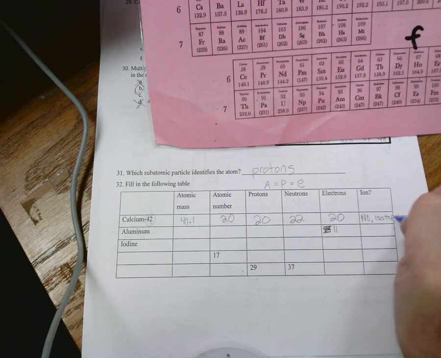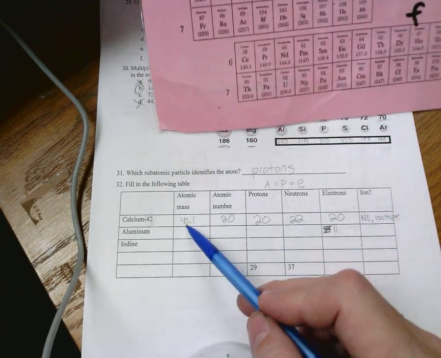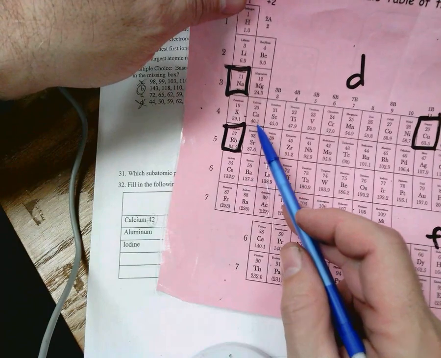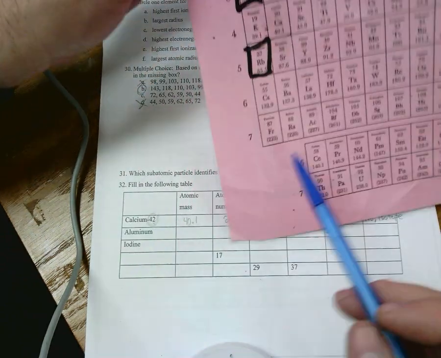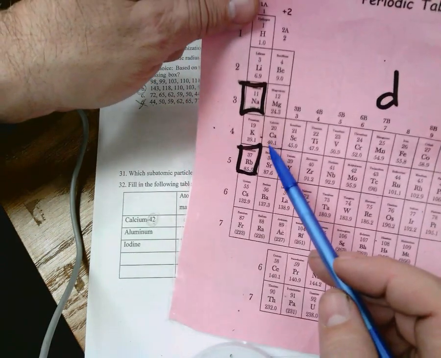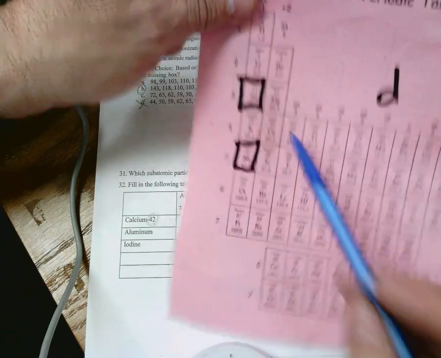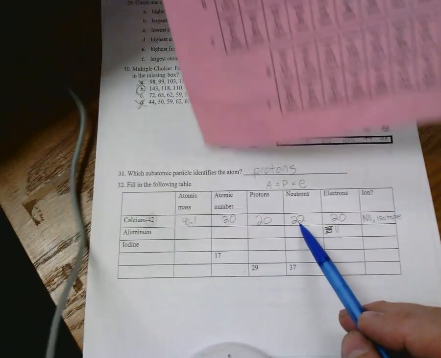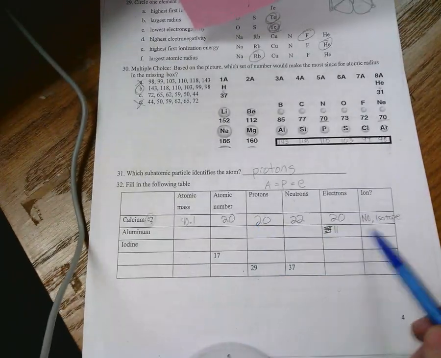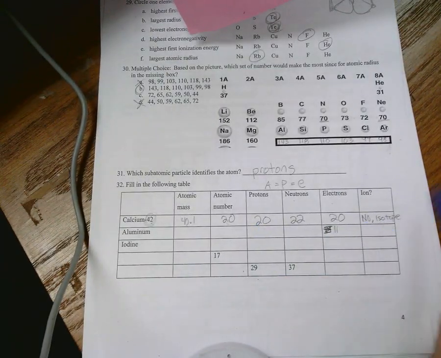How do I know it's an isotope? Because the atomic mass on the periodic table is 40.1, and they've given me an atomic mass different than that. The thing on the periodic table, if I rounded that into a mass number, would be 40. 40 minus 20 would be 20 neutrons. This has a different number of neutrons than the element on the periodic table. So this is an isotope. It is not an ion. It is an isotope.